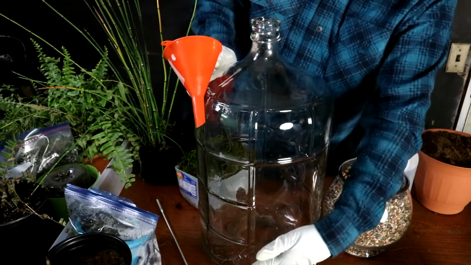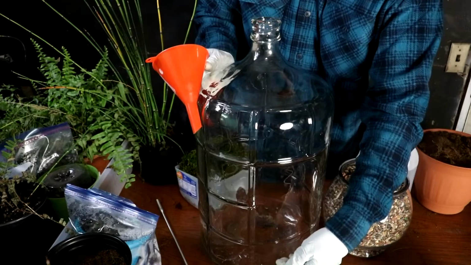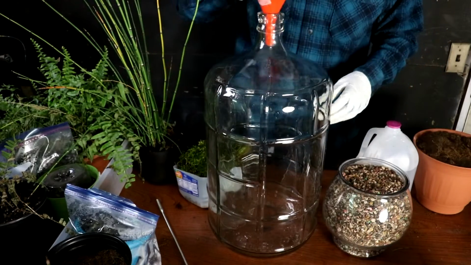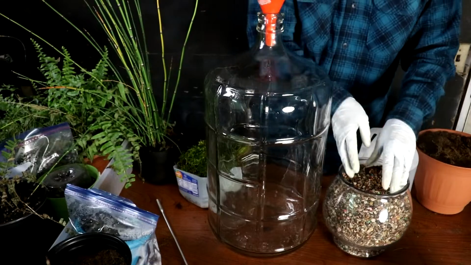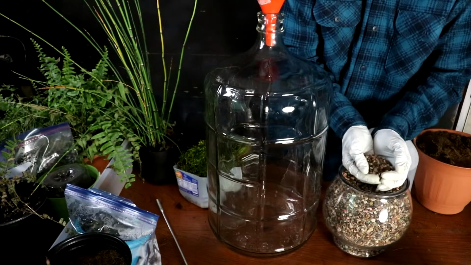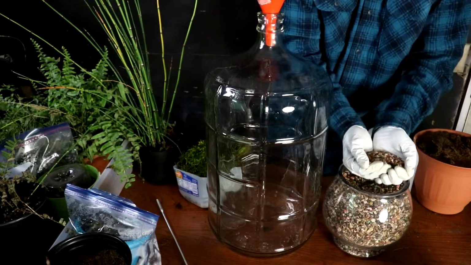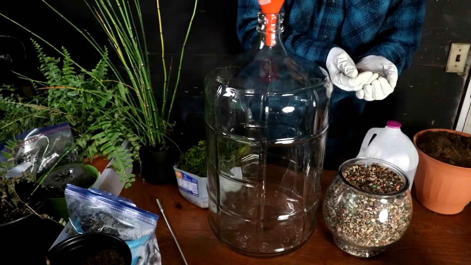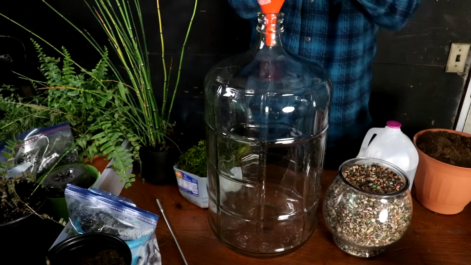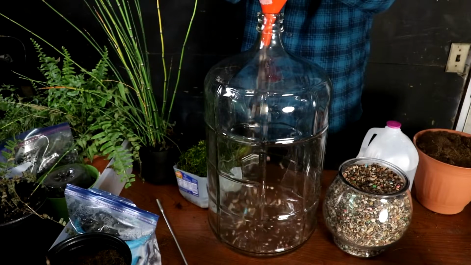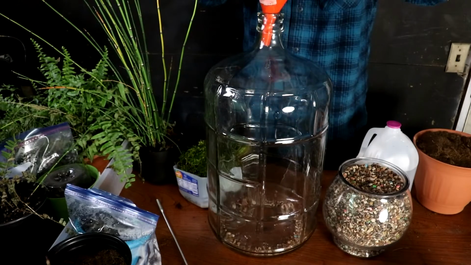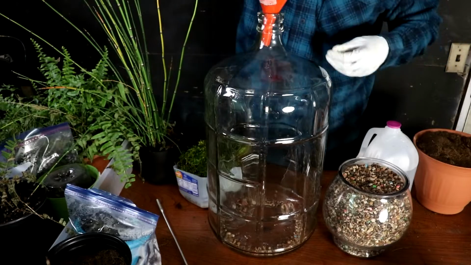So the first thing I need to do is put in some gravel down in the bottom of this chamber to act as a storage for water. So we're going to make an aquifer. This is some quartzite pebbles, originally intended for fish tanks. So it's just some fish tank gravel here. Pour it in, hopefully it doesn't damage the glass.